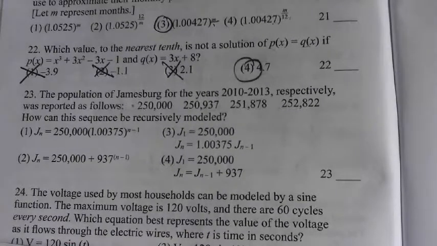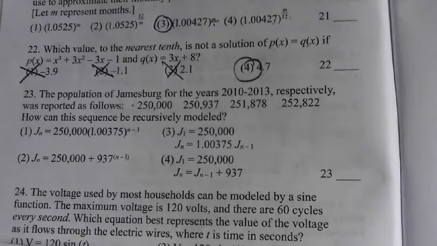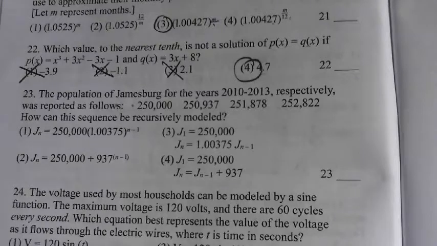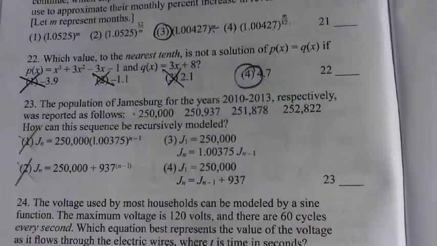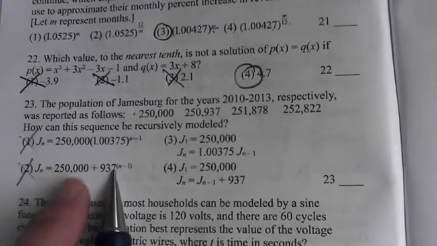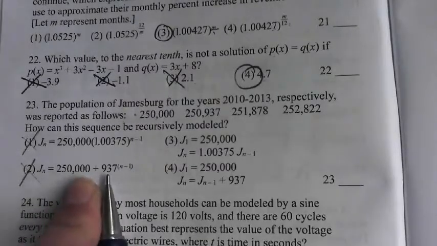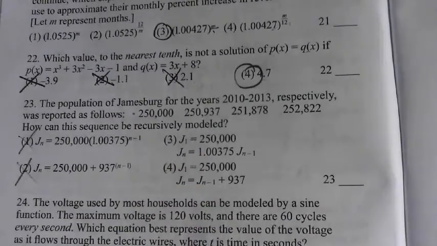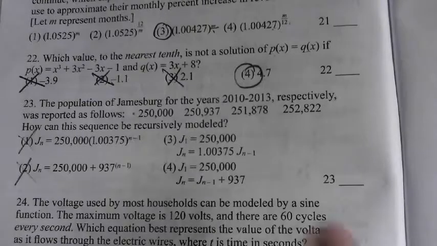Okay, 23 gives us the population for Jamesburg in 2010, 11, 12, and 13. How can this sequence be recursively modeled? Two of those are not even recursive, so which two can we immediately cross out? 1 and 2. Those are both explicit. This one's an explicit exponential growth. This one is an explicit arithmetic growth. Those are explicit. Recursive requires a subscript of n minus 1.